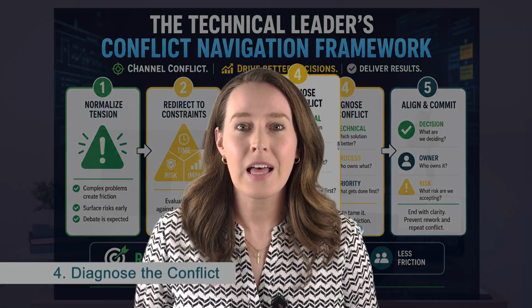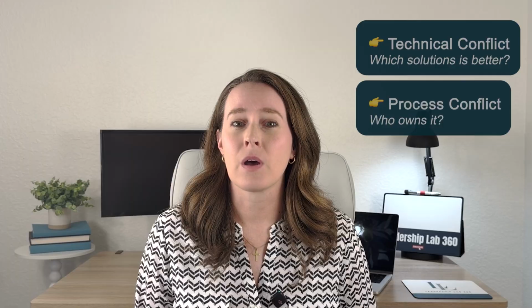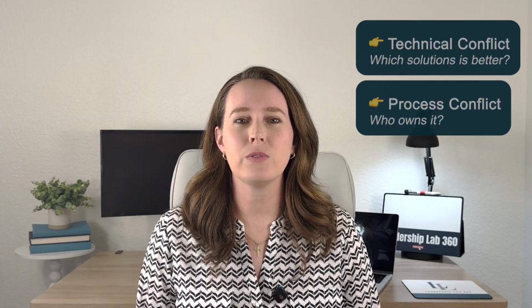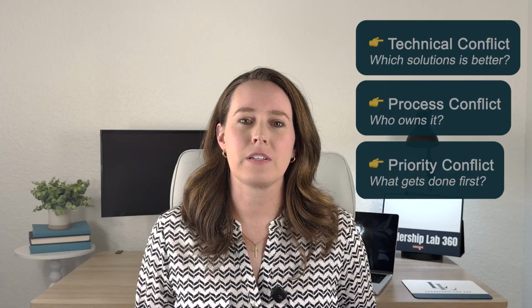Technique number 4, label the conflict type. Most conflict in technical meetings is misdiagnosed. People think that they're arguing about everything, but they're usually arguing about one of 3 things. Technical conflict: which solution is better? Process conflict: who owns it? Or priority conflict: what gets done first?